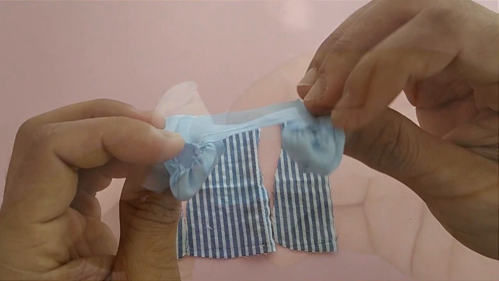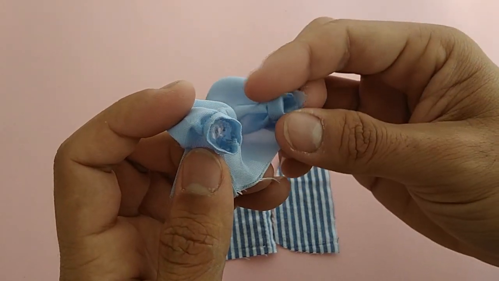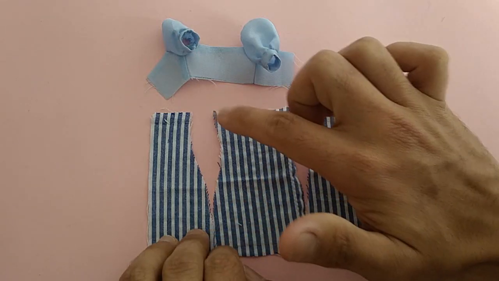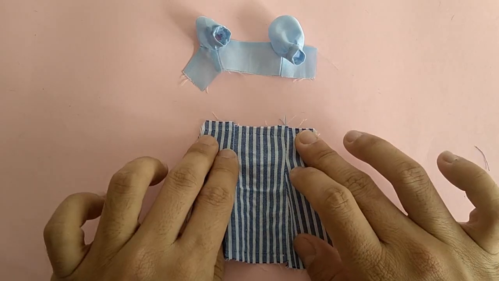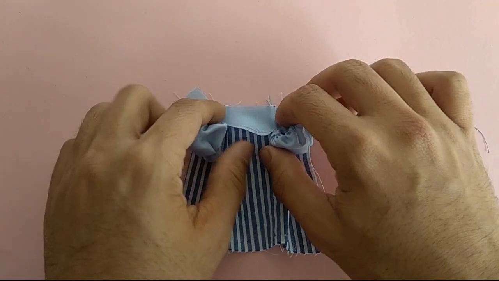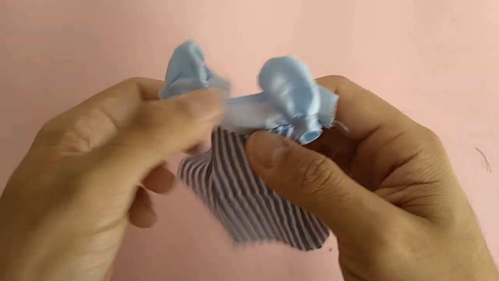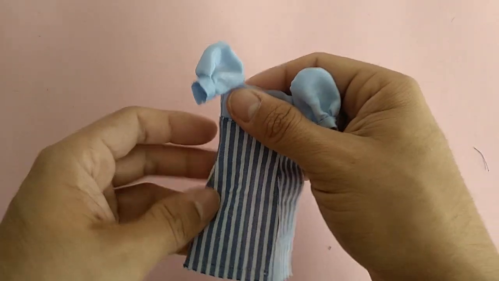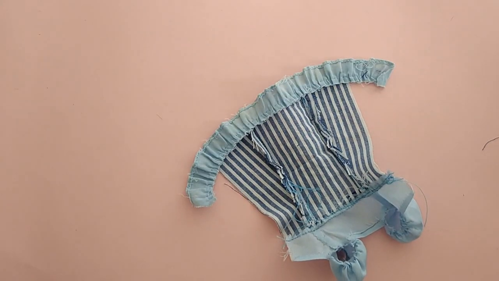So here we are again, back before I lost all the footage that I have. Now we join the sides of the bottom part and connect the top with the bottom. In this pattern, you have two options. You can just make the hem or add a beautiful ruffle below.